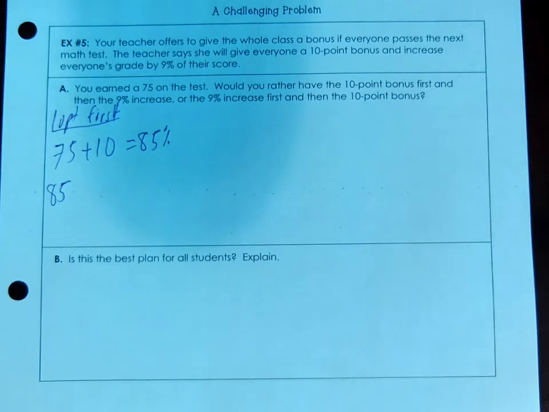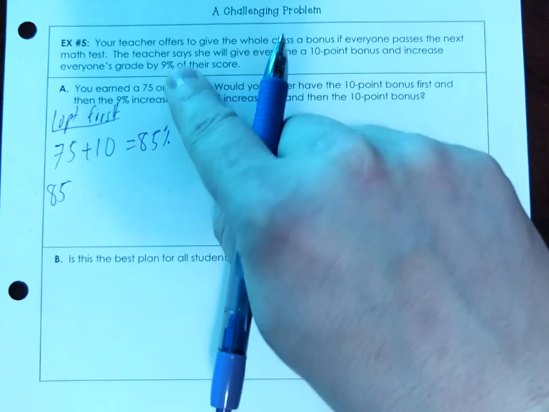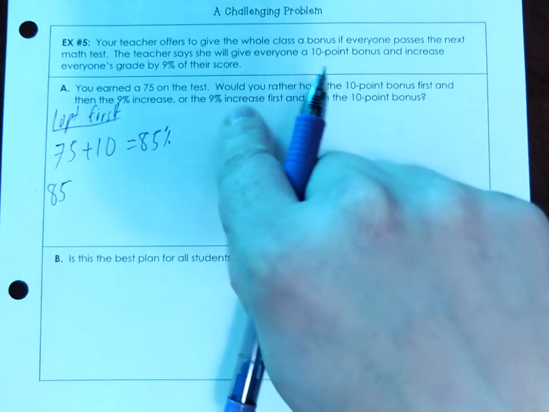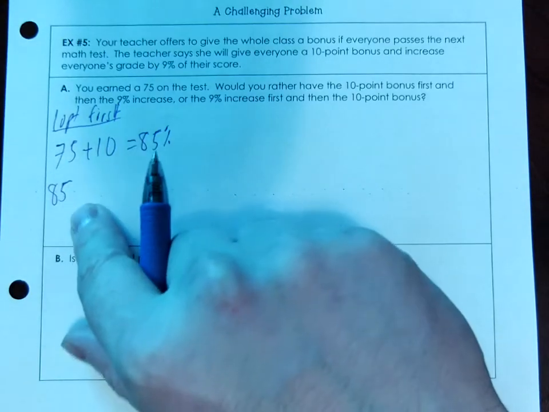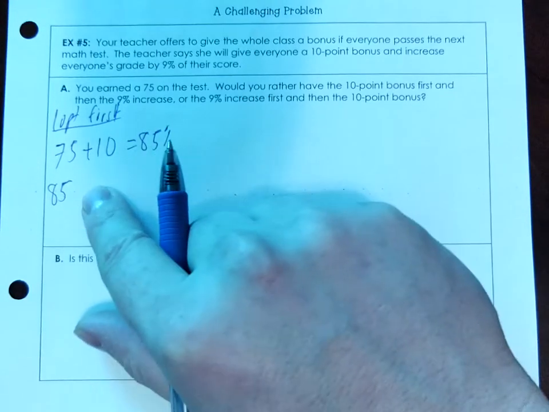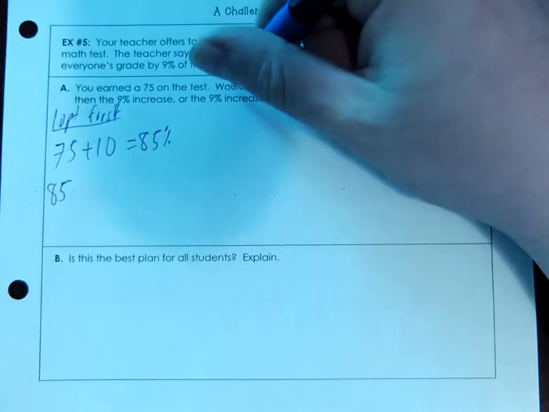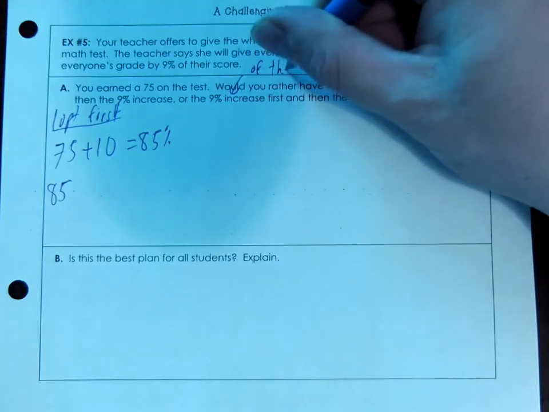It's not saying a flat points increase. It's saying 9%. The question is kind of unclear; it's clear up at the top what we're asking you to do, but it's not clear in the question itself. We're saying 9% of the entire score. So not adding another 9 to this. We're not adding another 9. We're adding 9% of this. 9% of the score.